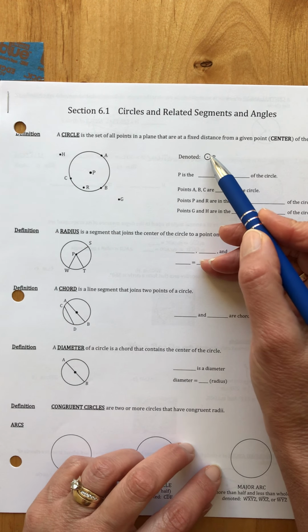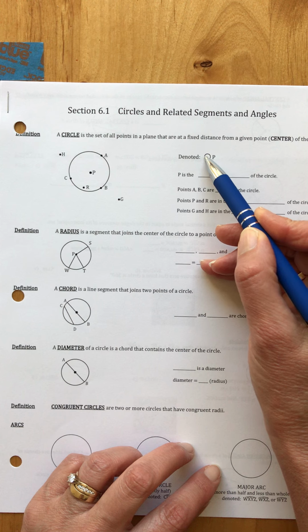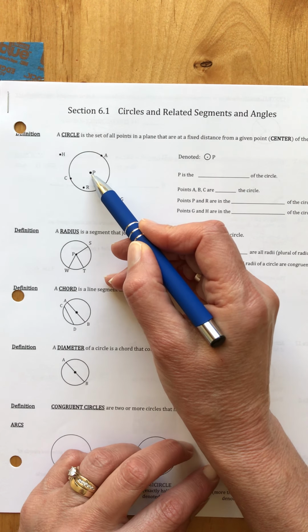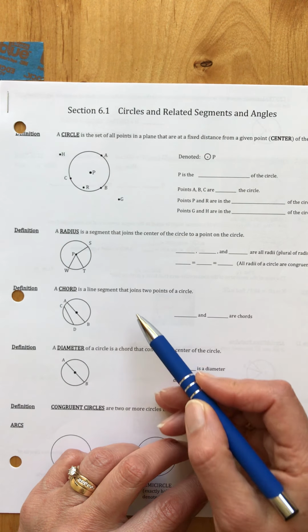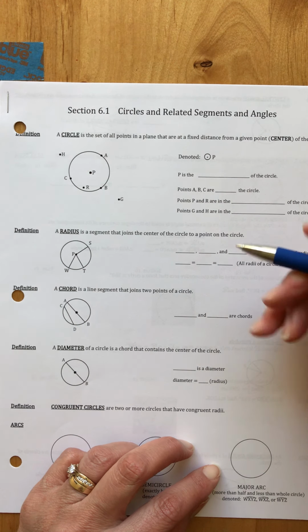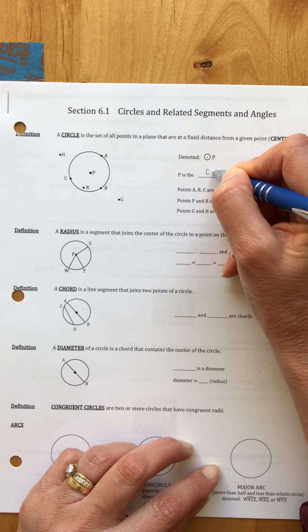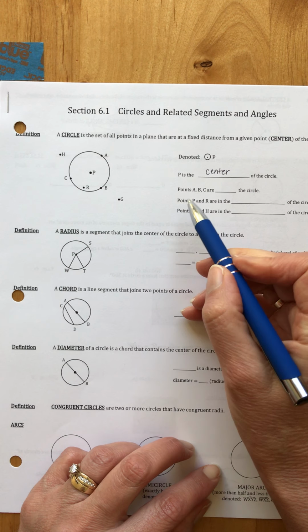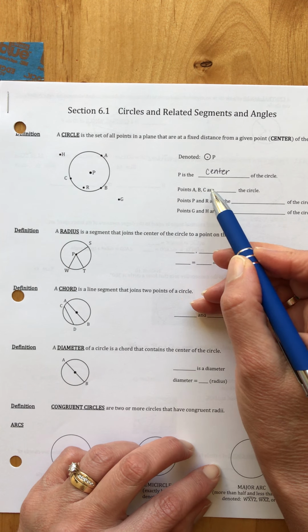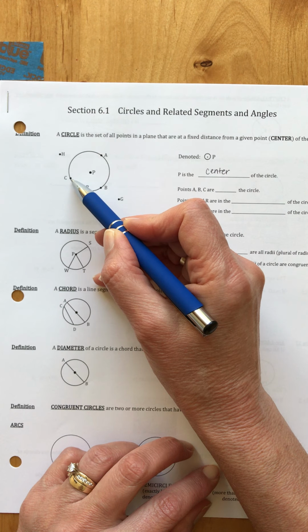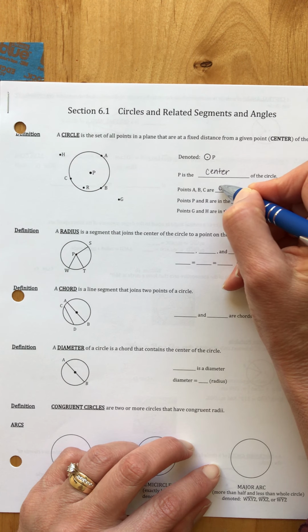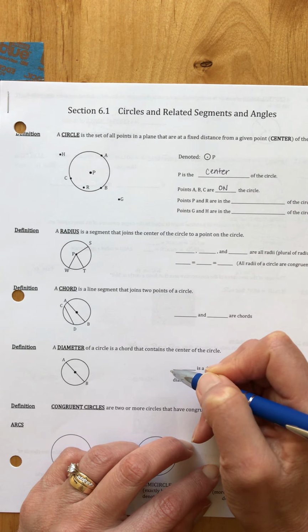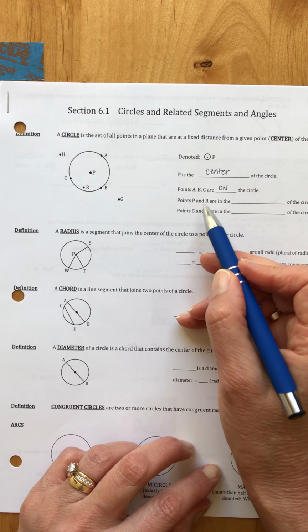All right, so this is the way we denote it, with a little center in a circle. So this would be P, and the center of the circle is P. Points A, B, and C are what? Well, A, B, and C are actually on the circle. And then Q and R, where are they?